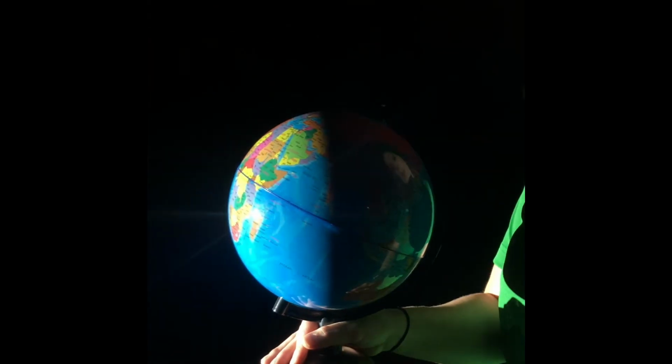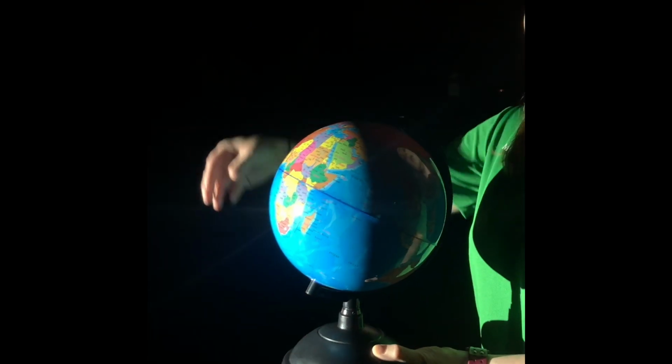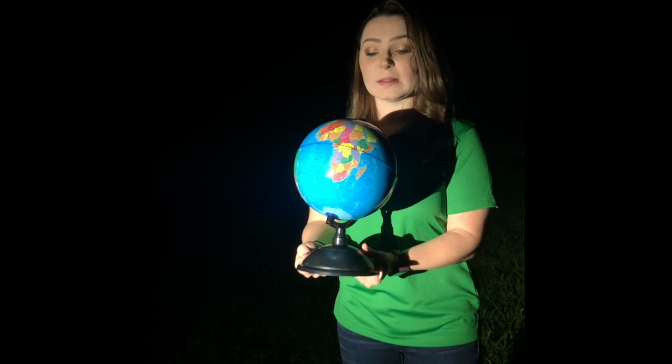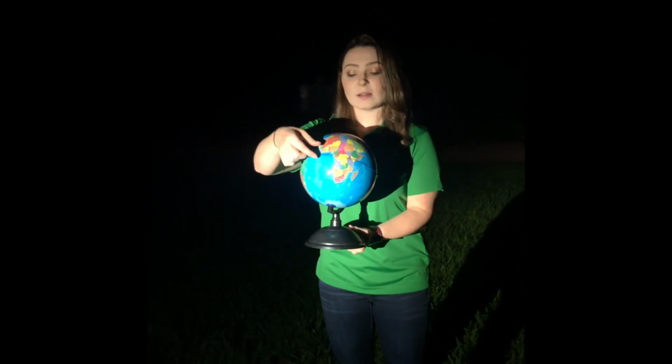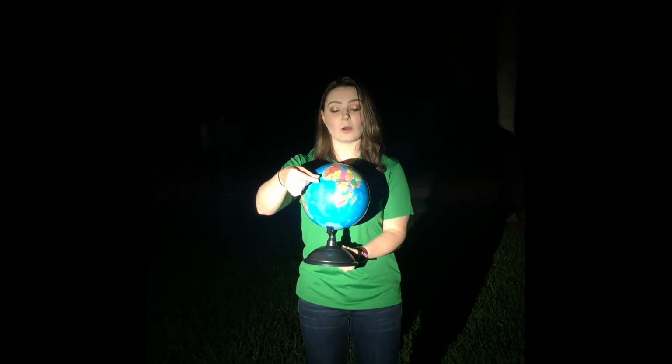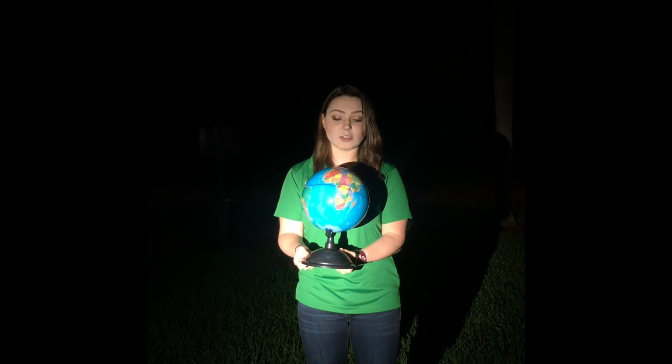The North Pole is experiencing 24 hours of darkness. Additionally, notice near the equator, they're getting direct light, so direct light and heat energy. That light and heat energy is focused on a smaller area near the equator, resulting in higher temperatures.